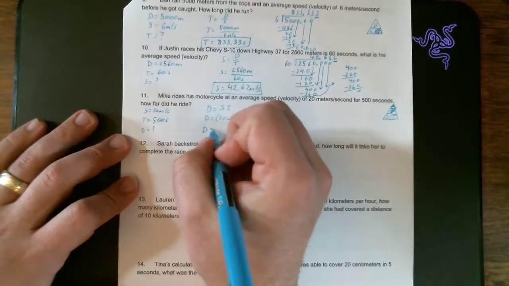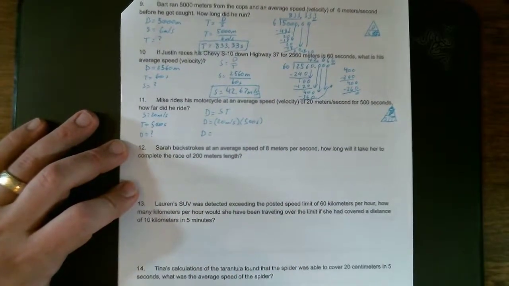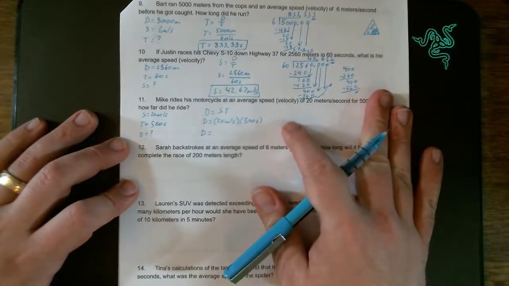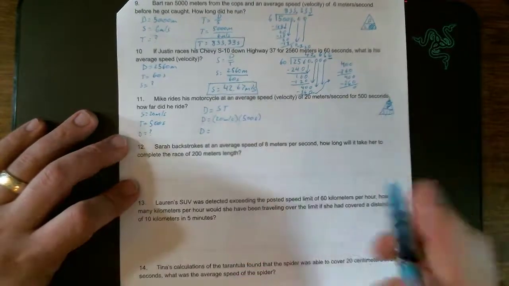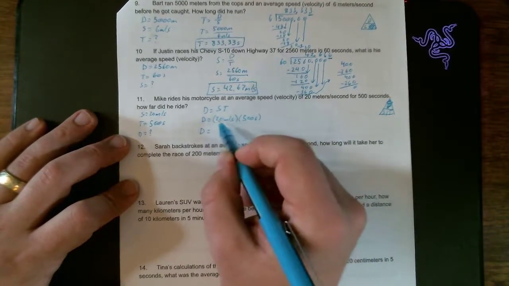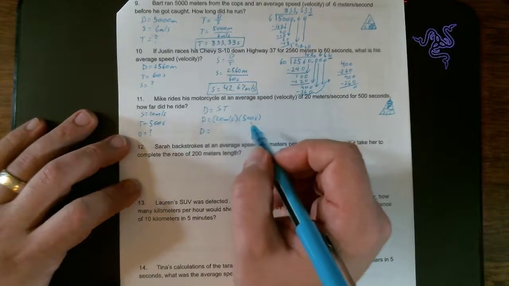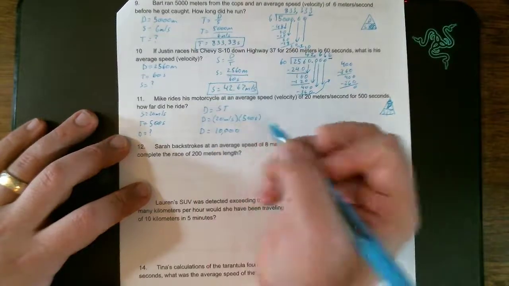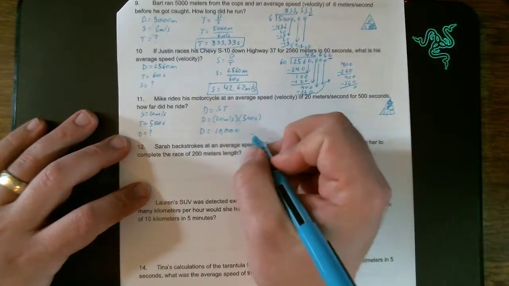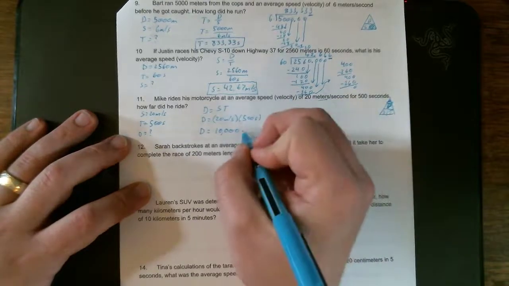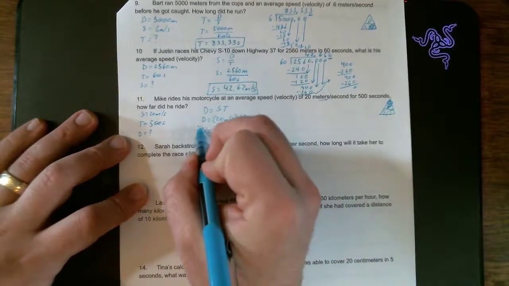You need to make sure that you pay attention to your zeros on this problem because it is easy for you to make a mistake and not have enough zeros here. But we have 1, 2, 3, and of course we have 2 times 5, which is 10. So we're going to have 10 with 3 zeros behind it, giving us 10,000. Well, we were in meters, so his distance was 10,000 meters.